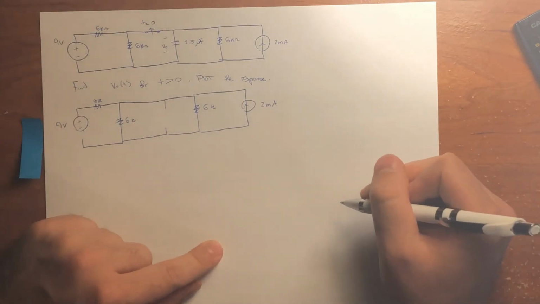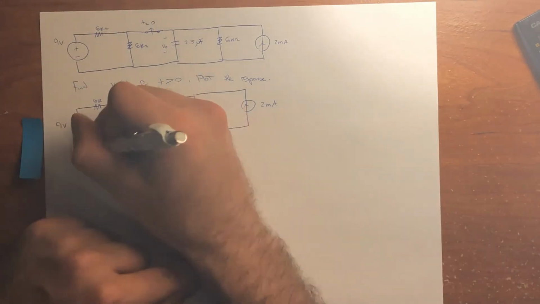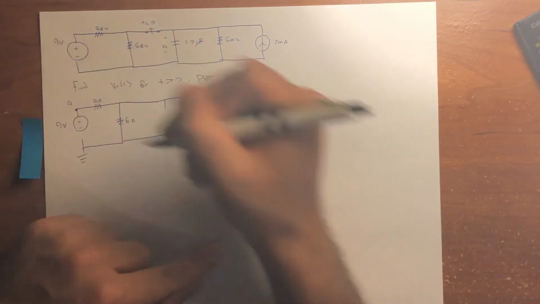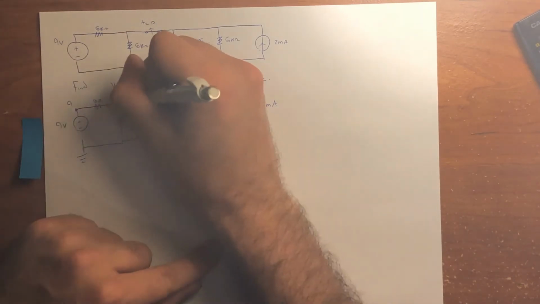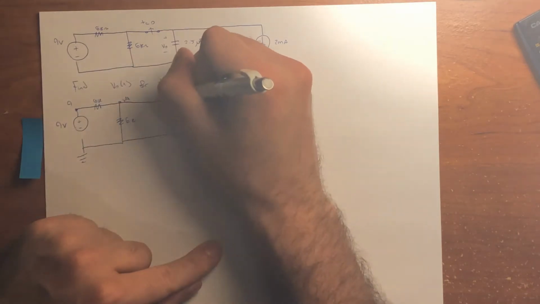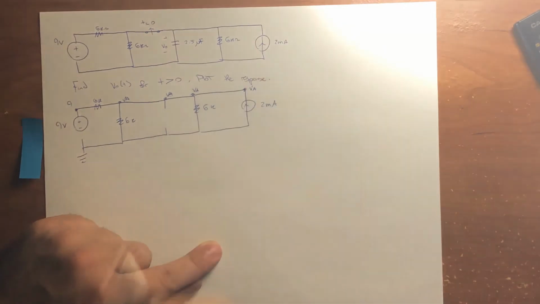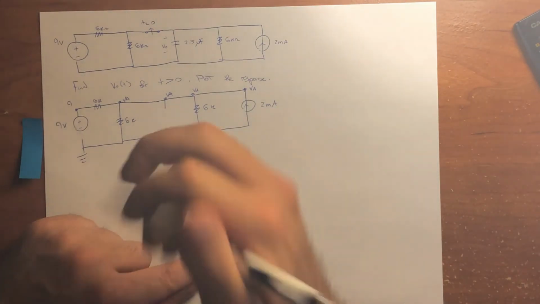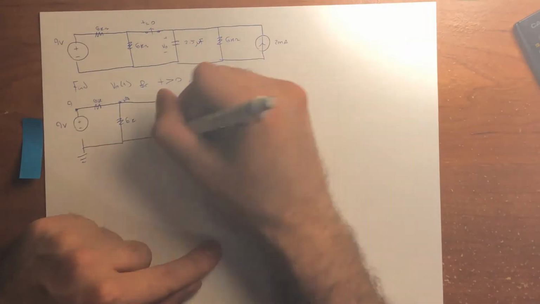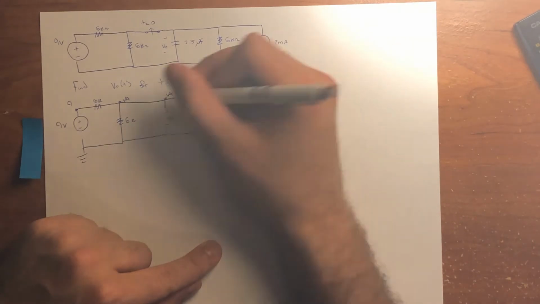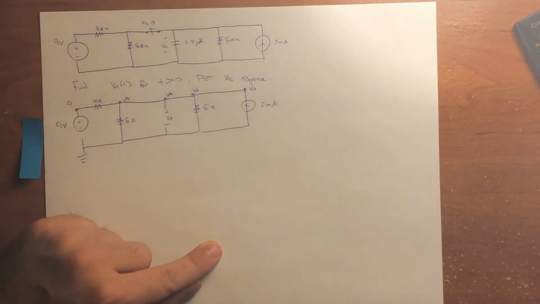Okay, so let's label nodes. First, we'll start with the ground. Say this node is 9 volts. Say this node is VA. This node is VA because they're connected, all the way along is VA. So the voltage across the open circuit is just VA.